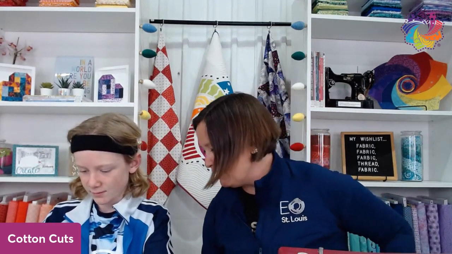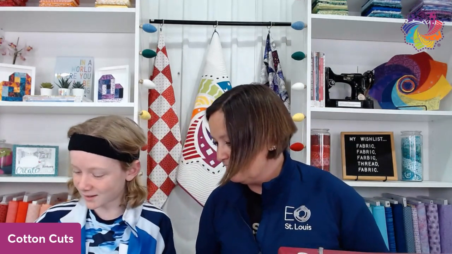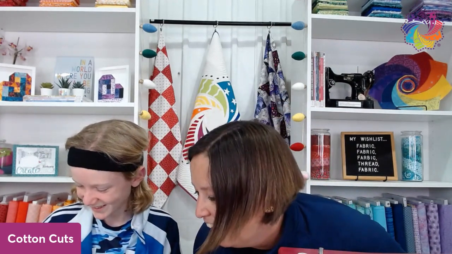Let's lay this out. Hold on. The pinwheel isn't even going to work. We can't even make a pinwheel. No, we can't. You're going to save it and make a pinwheel? There's not enough fabric. Okay, so he's making a pinwheel.